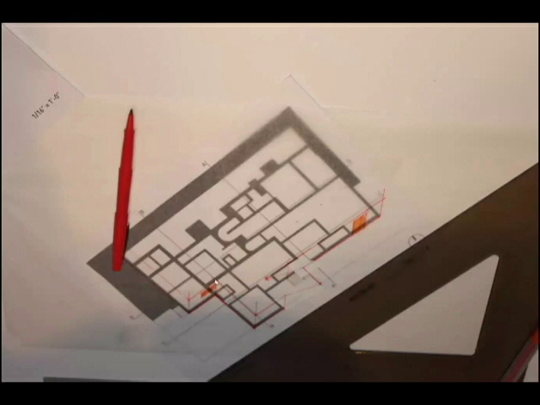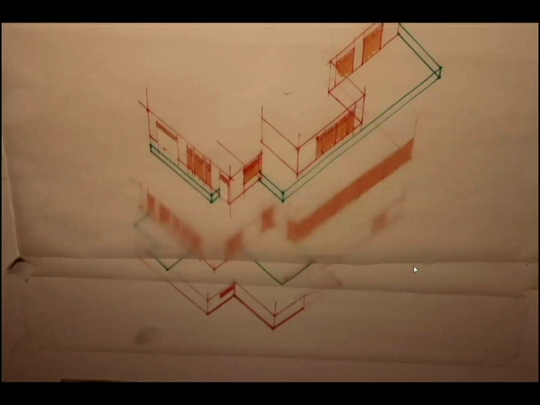And you can see again that I have colored in orange the doors and windows just for clarity. And so at this point, what you will have is 3 floors, 3 separate drawings that you can now combine into one.